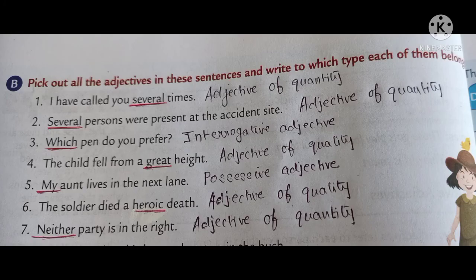Now let us go through some exercises in your textbook. This is exercise B. Pick out all the adjectives in the sentences and write the type. So first one is I have called you several times. Several is the adjective over here. What is it describing? It is describing a quantity. So it is a quantitative adjective or adjective of quantity.